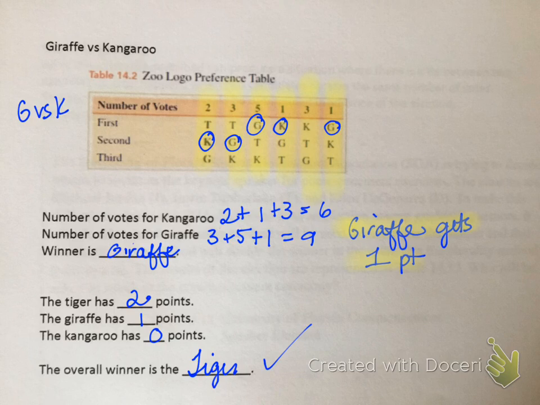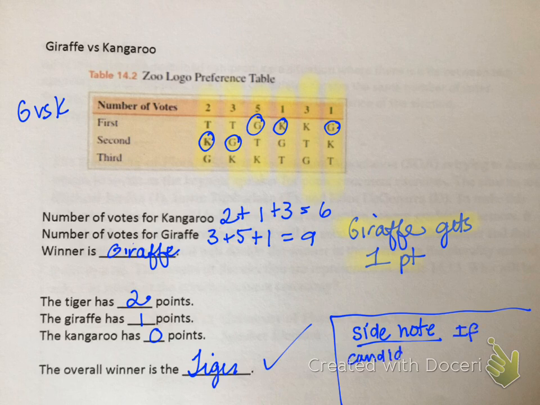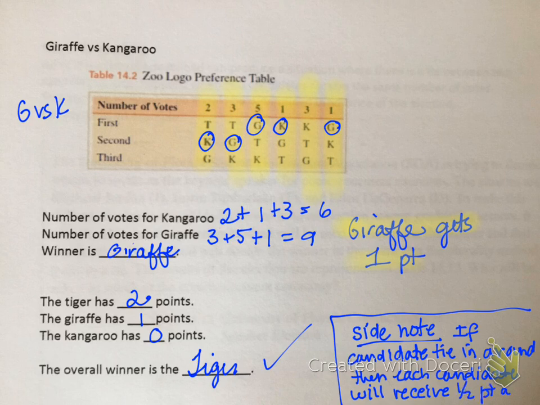I just want to make a quick note. In this example, we did not have a tie. So if you go through these and you find 2 candidates have a tie, so if the candidates tie in a round, then each candidate will receive a half a point apiece.